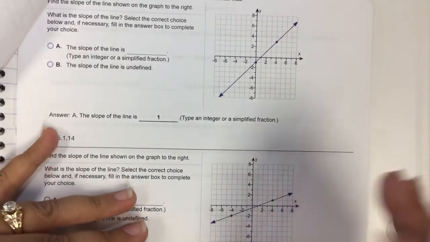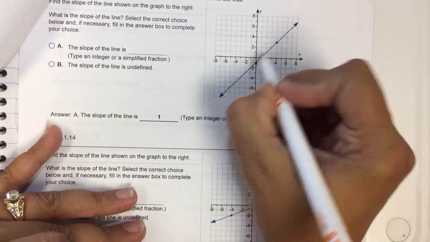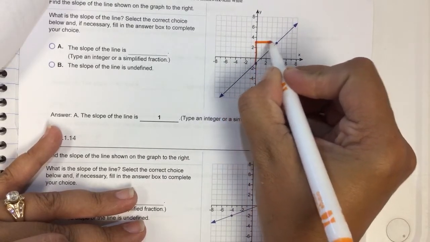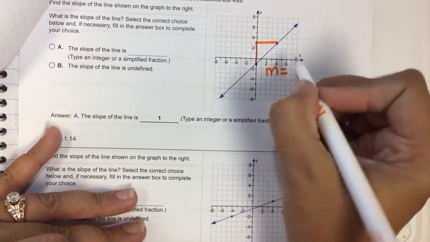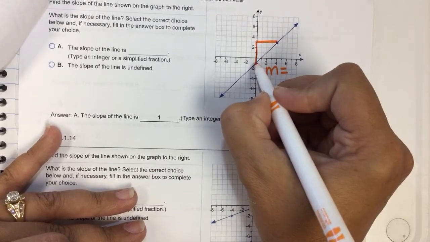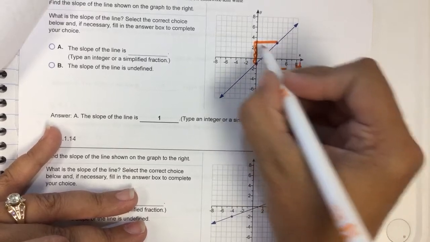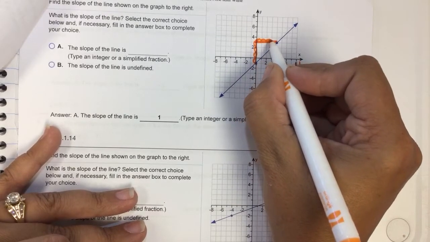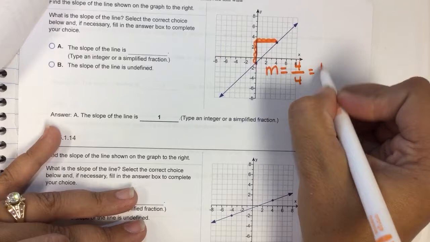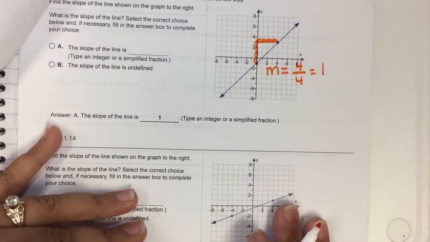All right, let's look at this one. I'm going to start on the left and go to the right, so I'm going to go up and across. So my slope is rise over run, so I go up 1, 2, 3, 4. And I'm going to go across 1, 2, 3, 4. So that's 4 over 4, which is 1.